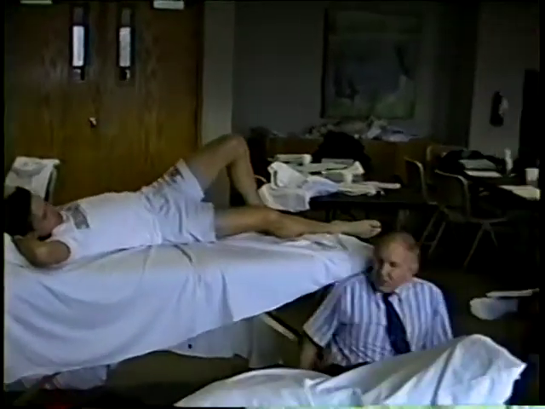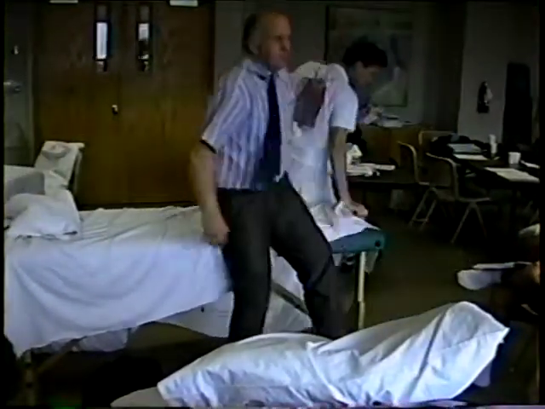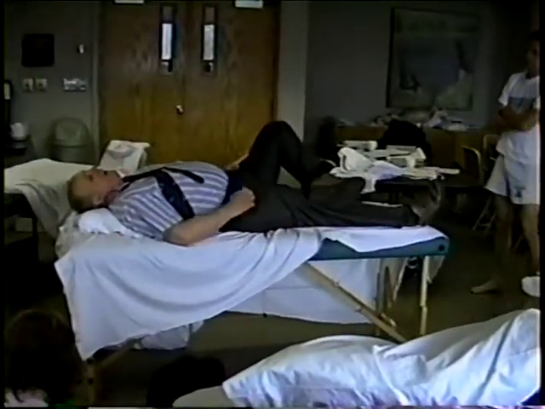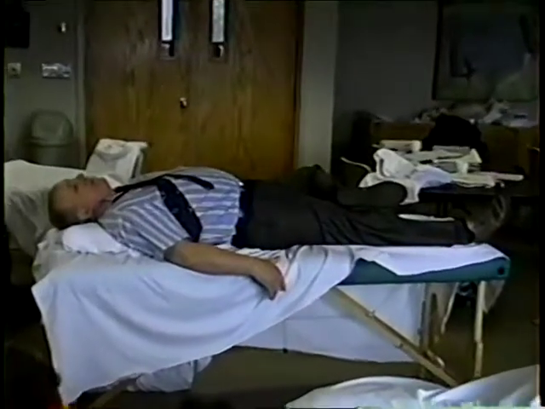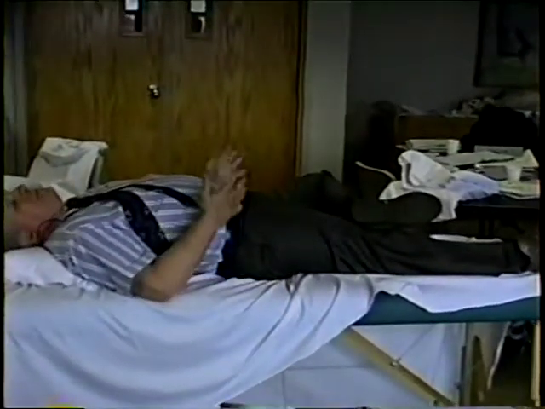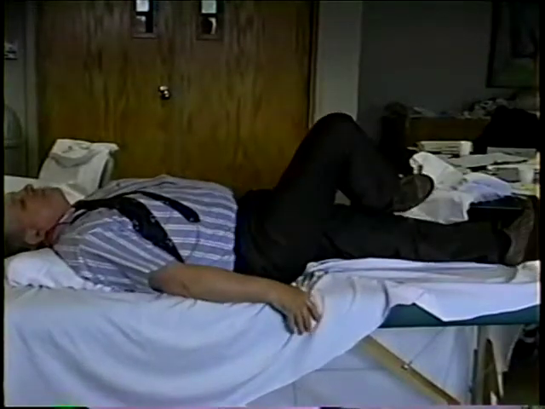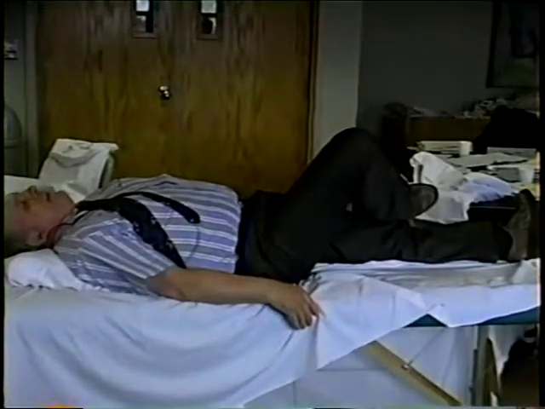Okay. Actually, let me go onto the table myself for a minute. Here is my Faber done on the left side. Okay, that's reasonable range of movement. This is it done on the right side. There.